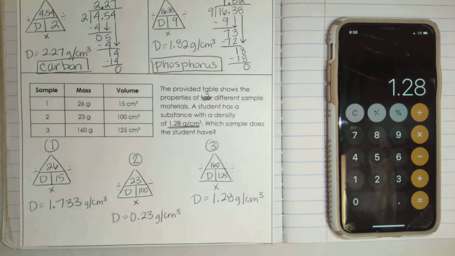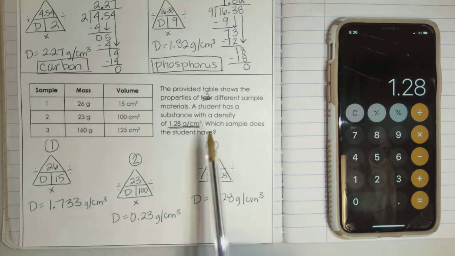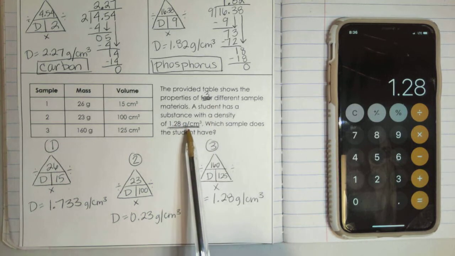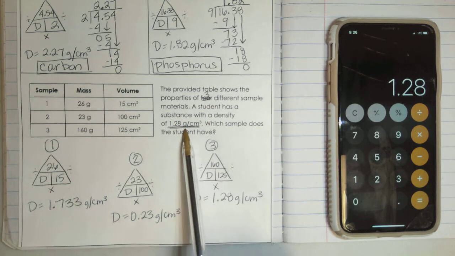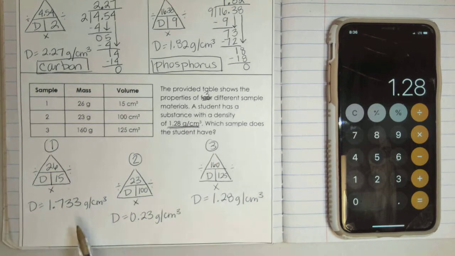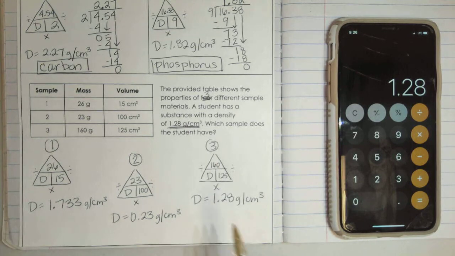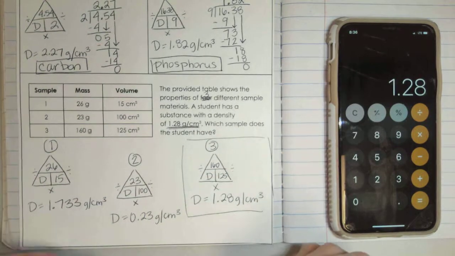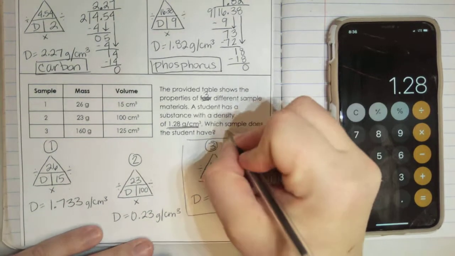Now, ultimately, remember that the question was, which sample does the student have? If the student has a sample with a substance with a density of 1.28 grams per centimeter cubed, that's what I'm looking for down here, which is what we found with sample number 3. So the answer is that he has sample 3.